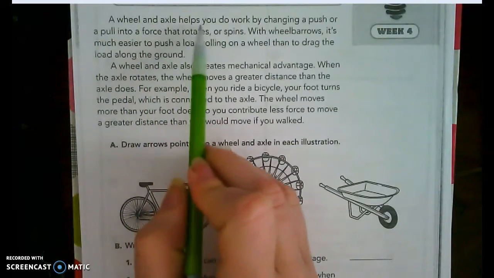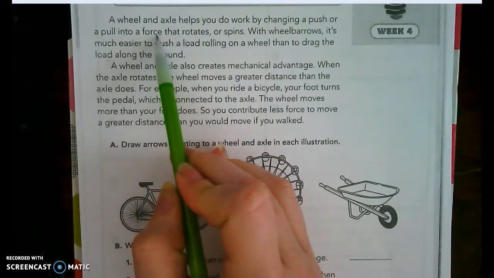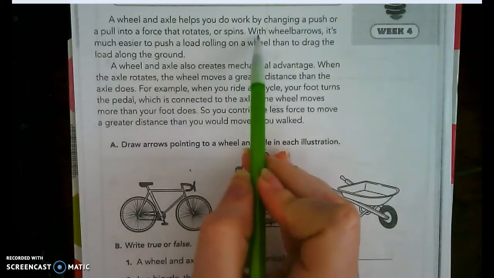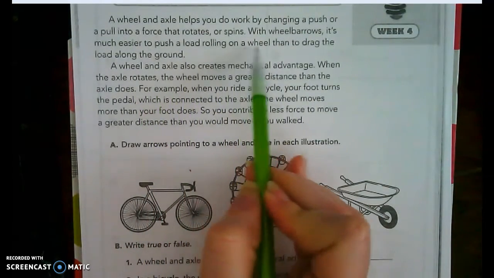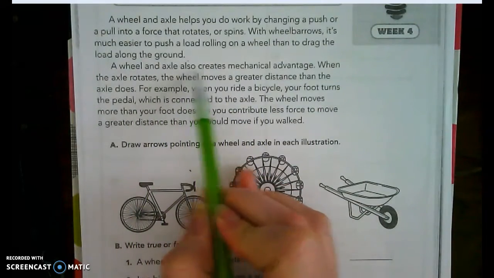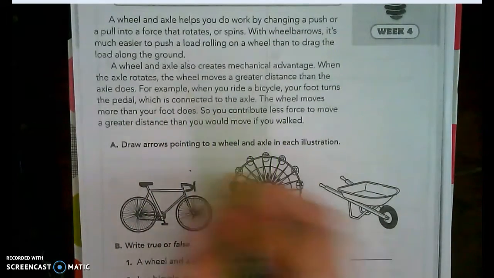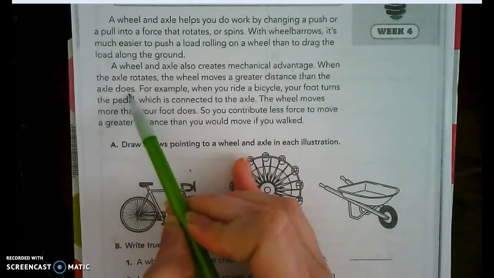A wheel and axle helps you do work by changing a push or a pull into a force that rotates or spins. With wheelbarrows, it's much easier to push a load rolling on a wheel than to drag the load along the ground. A wheel and axle also creates mechanical advantage.